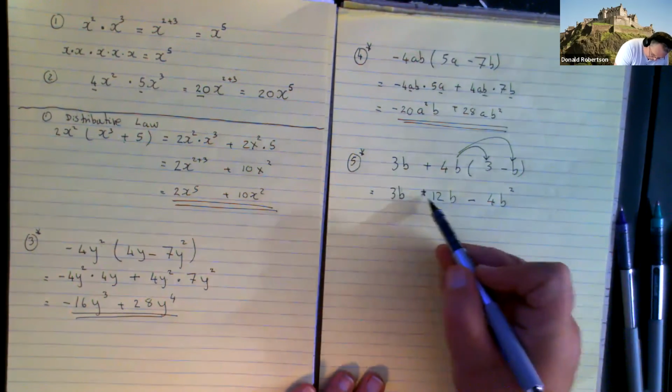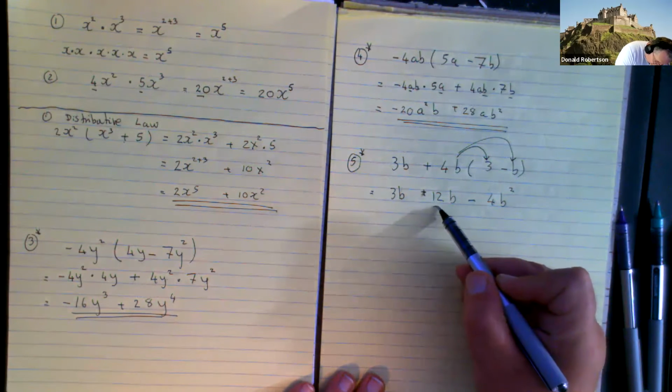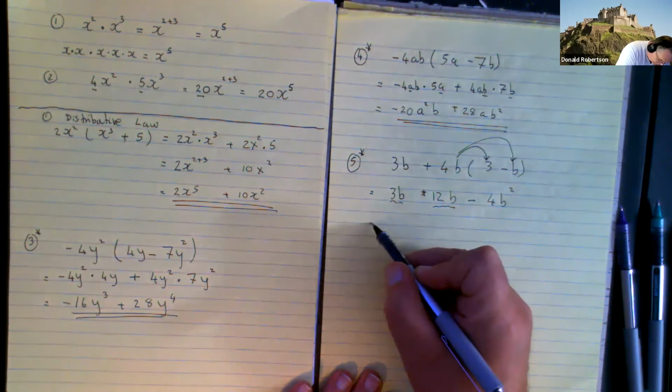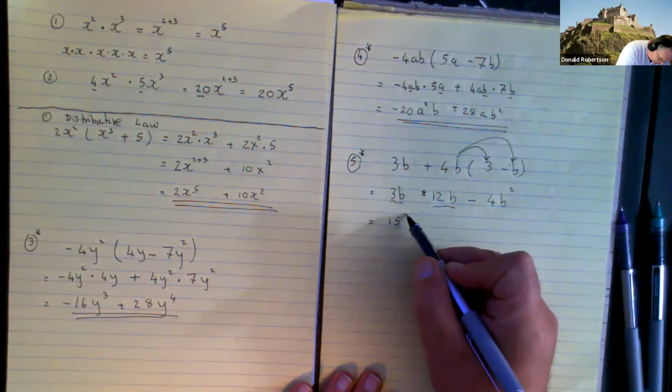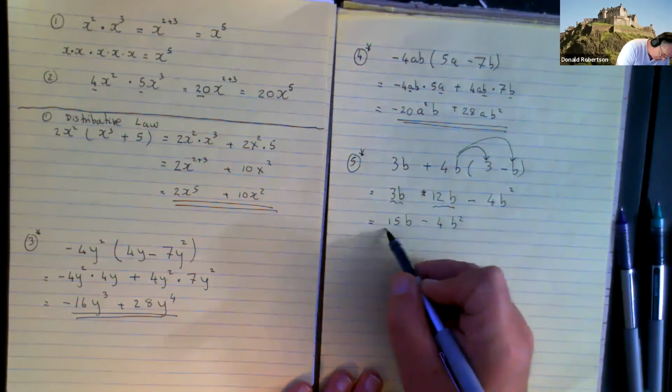Now, once we've done the distributive law, there are no more brackets. What I do notice is that this guy and this guy are like terms. So I can have 3 add 12, which is 15b, take away 4b squared, and that's us finished.